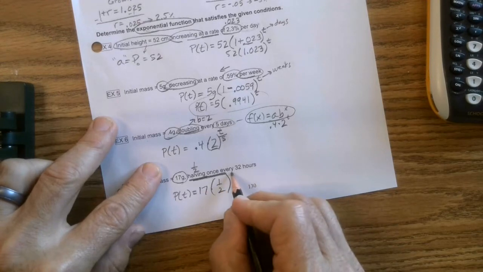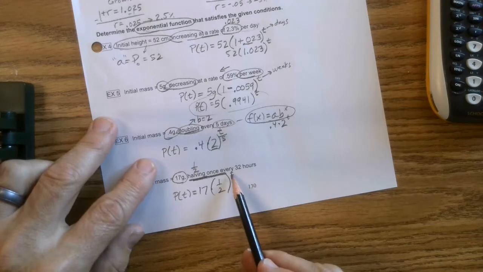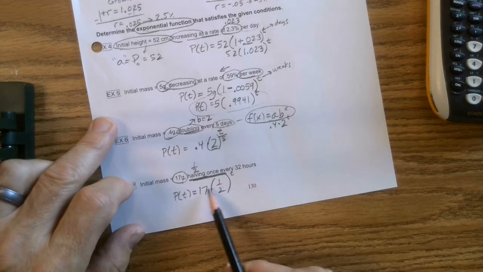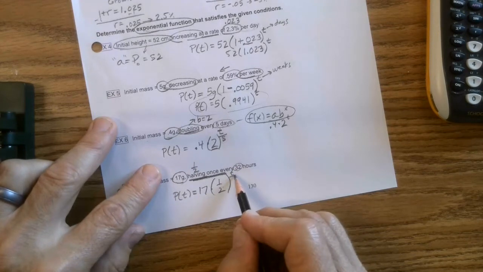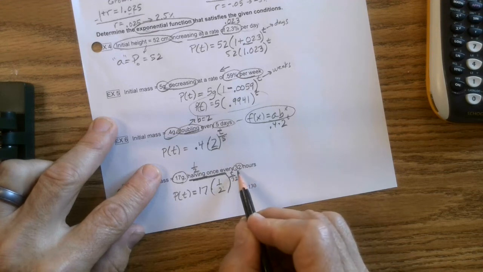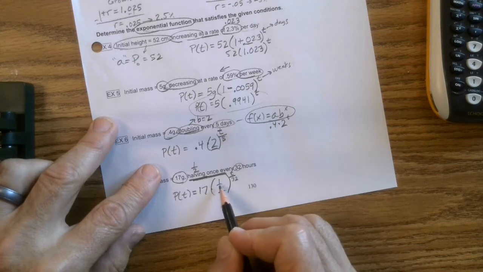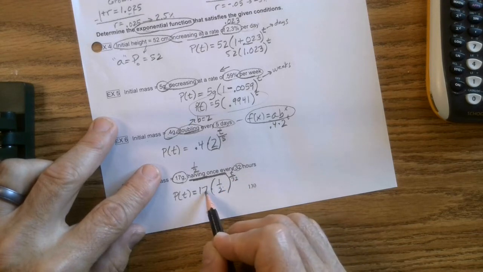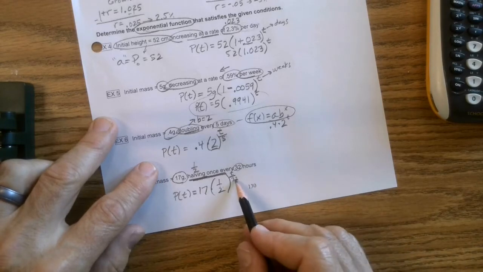But I can't just put a T up there, because that would mean every hour it would cut it in half. That's not true. It's every 32 hours. So I have to put this over 32. And think about it. If this isn't making sense, put this 32 in the top. What's 32 divided by 32? 1. Then I'd have 1/2 times 17. So that's why we have to put it over 32. That's a little tricky.